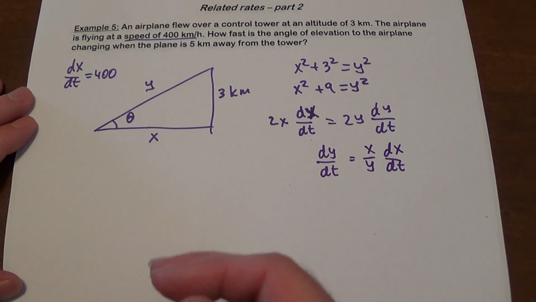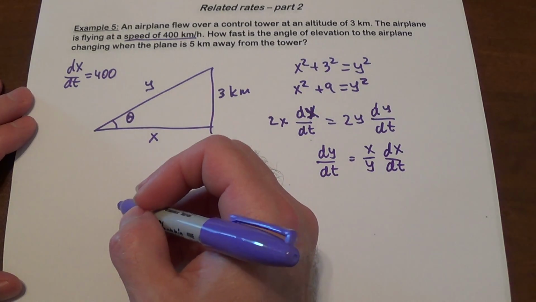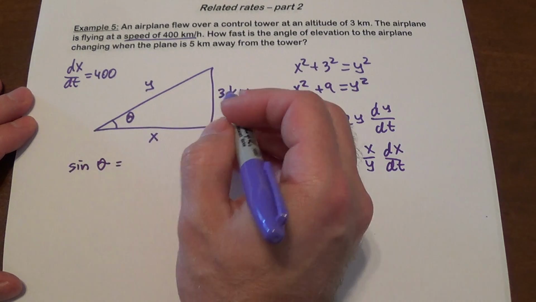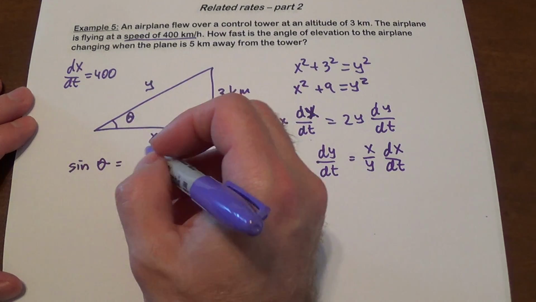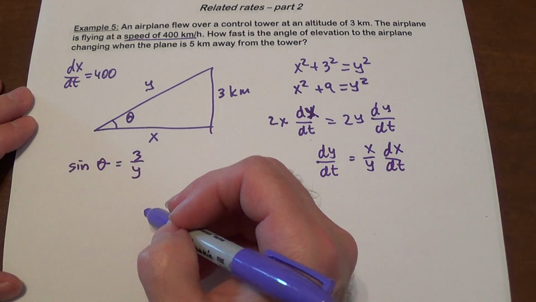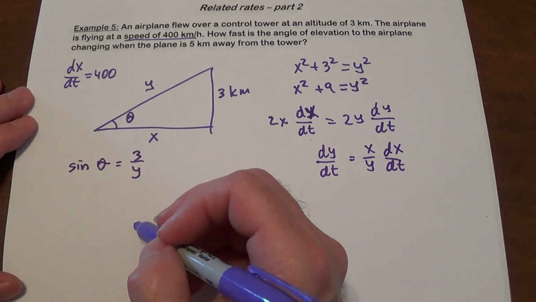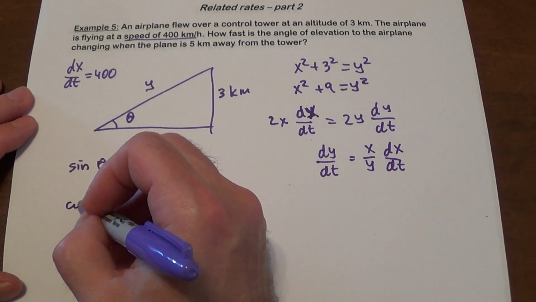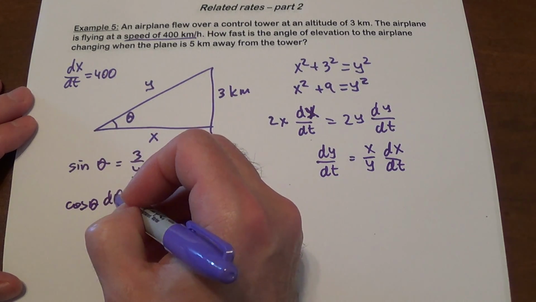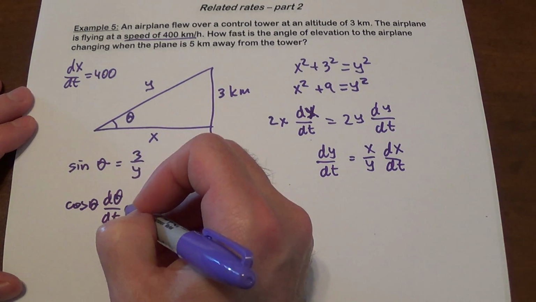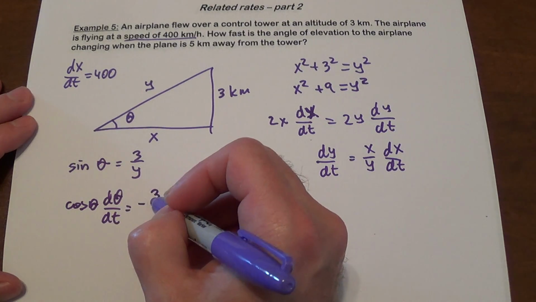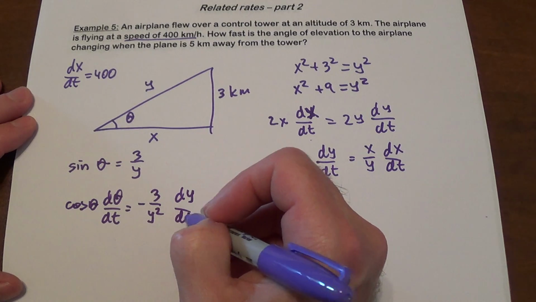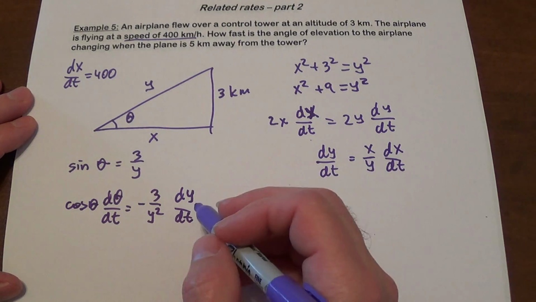Now let's go ahead and set it up for the angle. So we know that sine of angle theta is opposite over hypotenuse, so it's 3 over y. And I'm going to differentiate that as well. So I know that cosine theta d theta over dt equals negative 3 over y squared dy over dt. We make substitution.